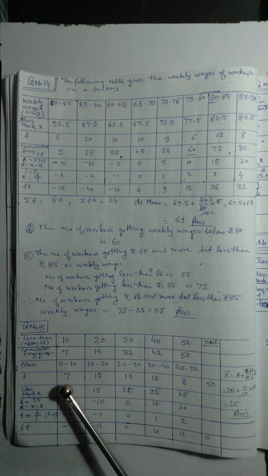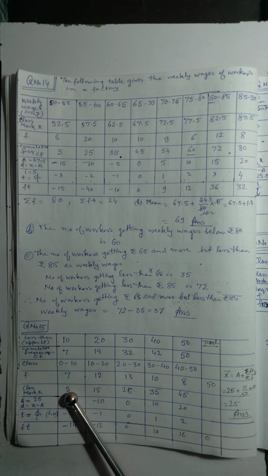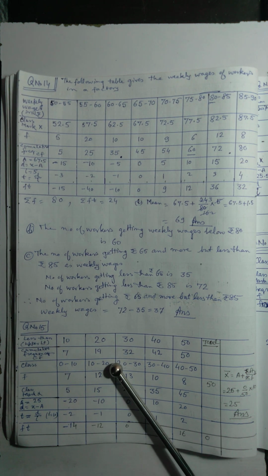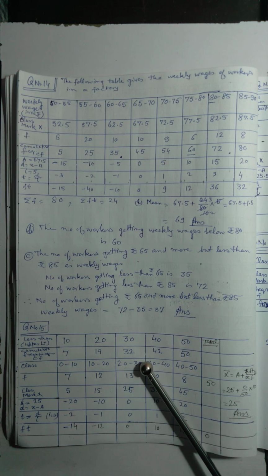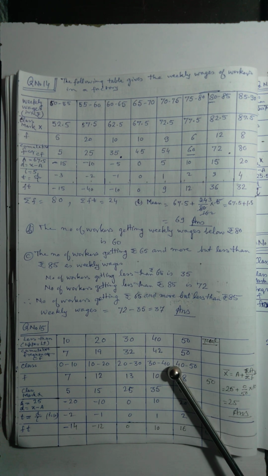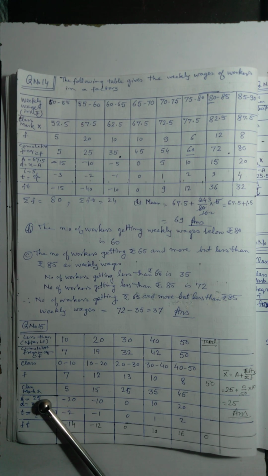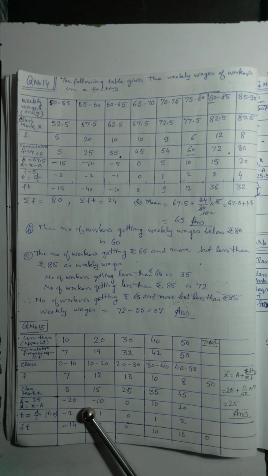Now the class mark. With the help of this class, you can take the class mark, means mid value. 0 plus 10 divided by 2. 10 plus 20 divided by 2. 20 plus 30 divided by 2. 30 plus 40 divided by 2. 40 plus 50 divided by 2. In this way, you can complete the class mark.